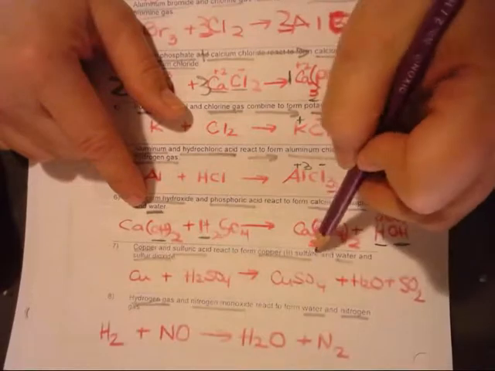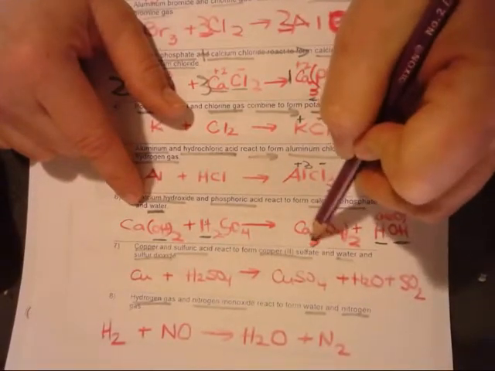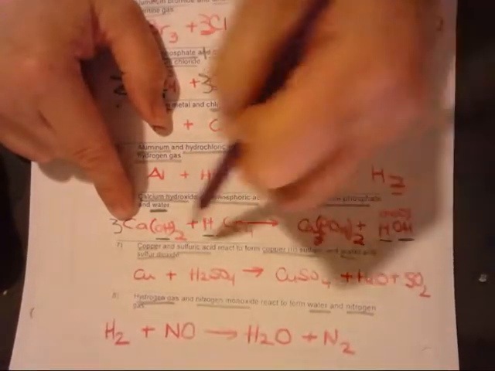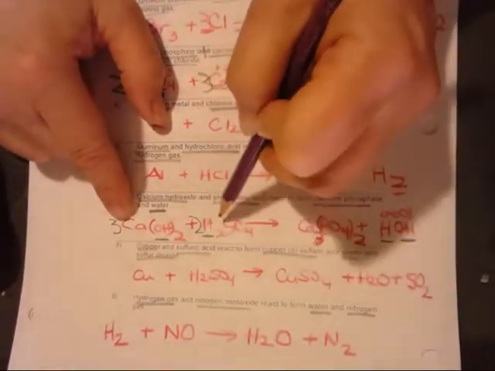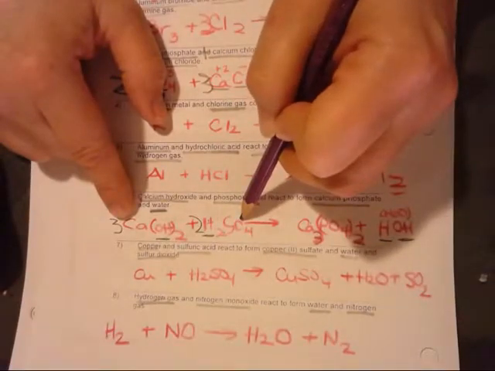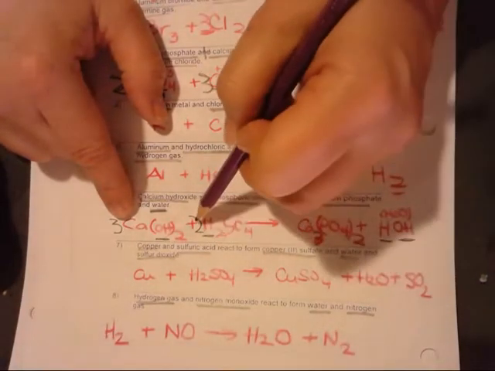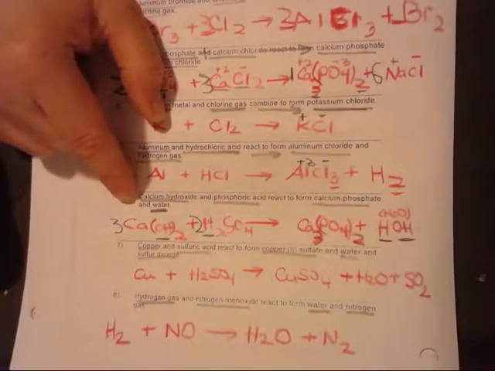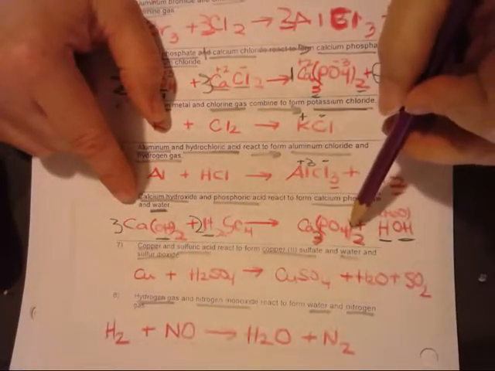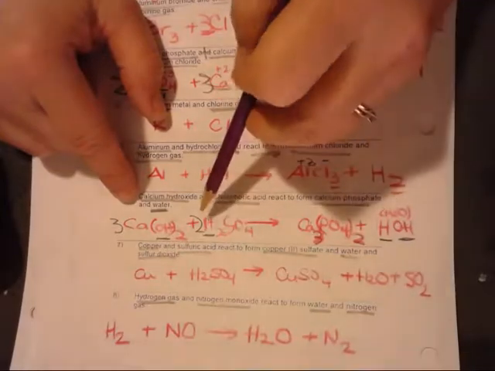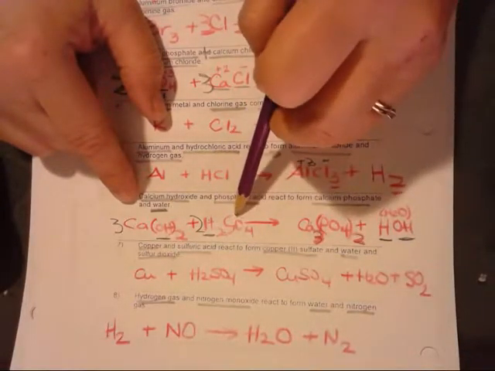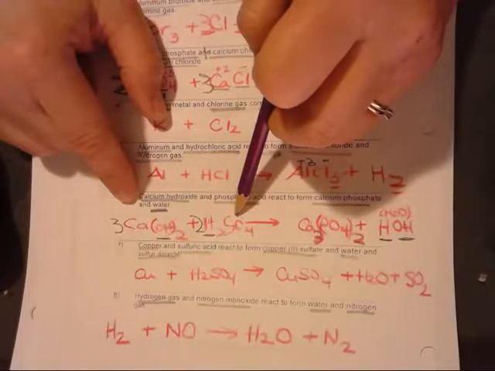But first, you have to take 3 calciums here and 2 phosphates. So you're going to put your 3 here to equal out your calciums. You're going to put your 2 here to equal out your H2SO4. And then you're going to have a total of 2. Let's see. Actually, excuse me. This is supposed to be, yeah, this is right. 2 times 2 sulfates. Yeah, wait a minute.